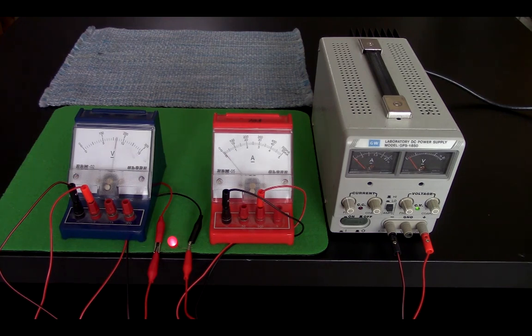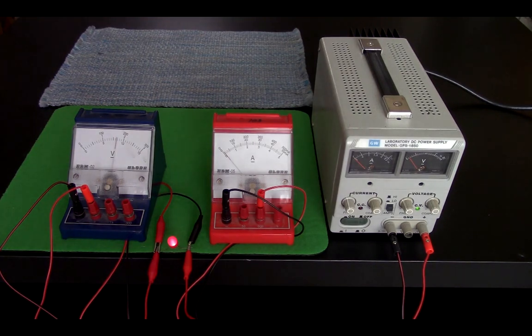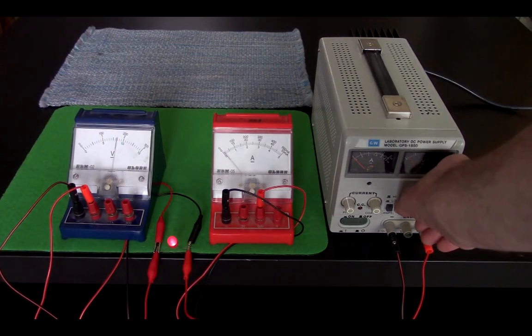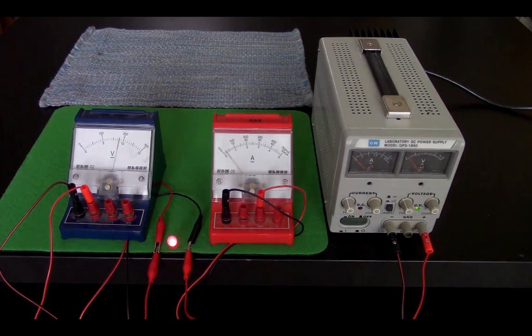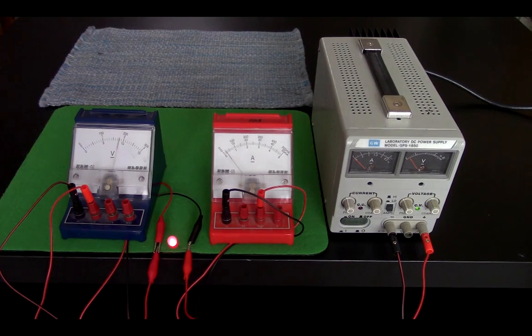It's probably going to be washed out. But the LED is a red LED. If you look very closely at the ammeter, it is showing a very, very small current. If I continue to increase the voltage, then the current goes up, the voltage goes up, and the LED gets brighter.